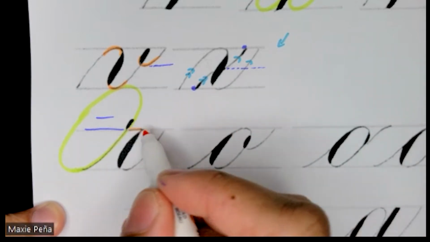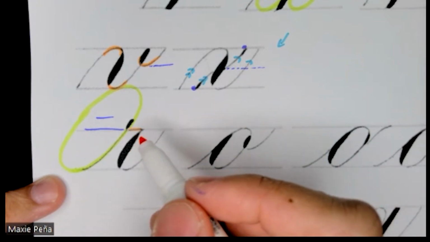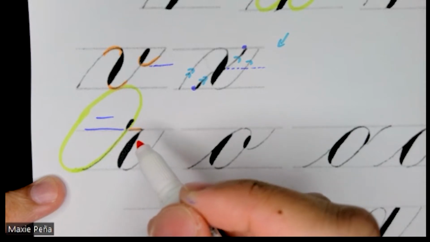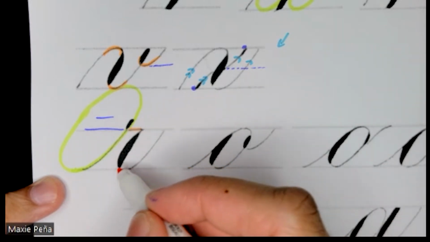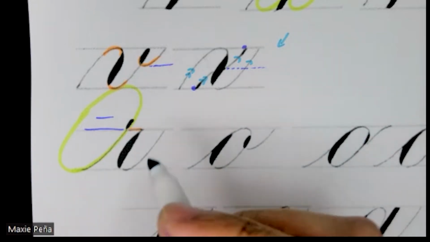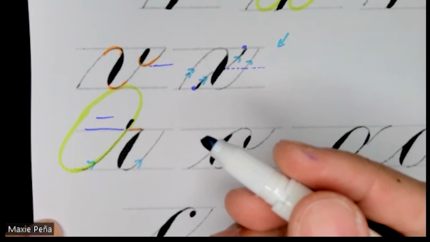The length of it, you're going to have to experiment, but I'll tell you in a second how I check my work. Then this is your oval shade. When you exit, look at how you entered the letter and make it as parallel as possible to each other.